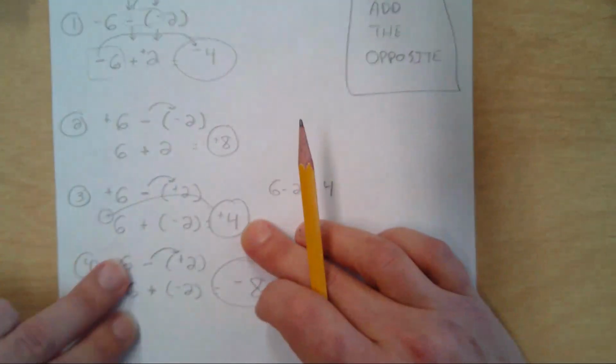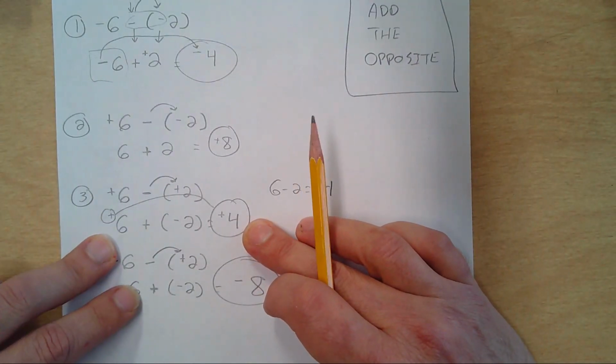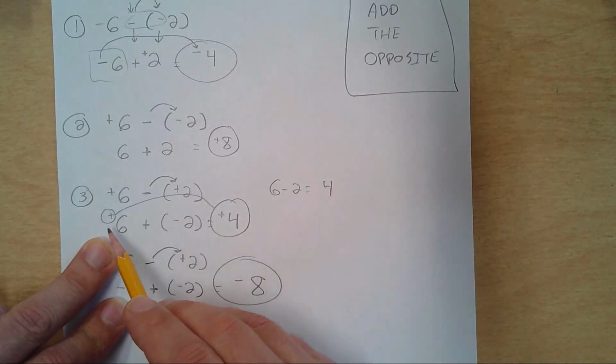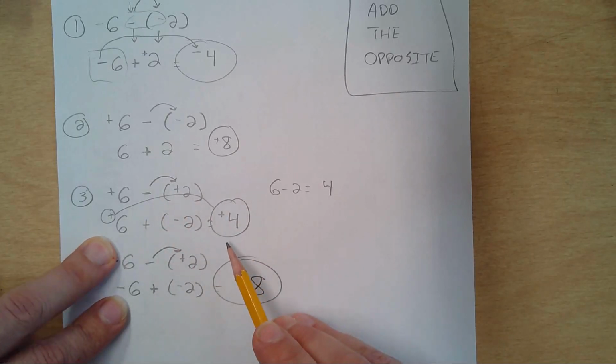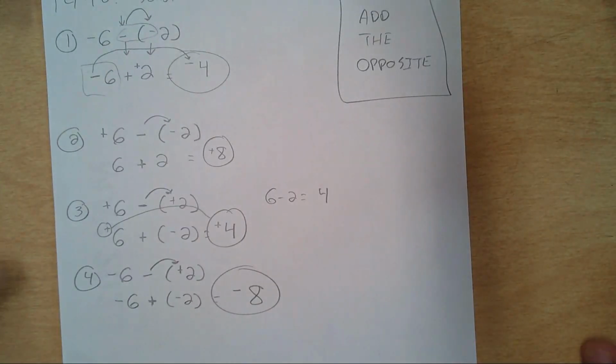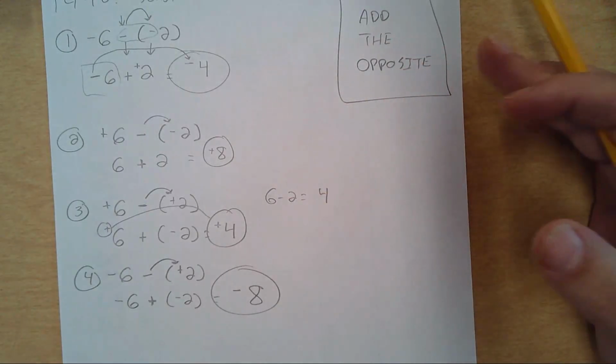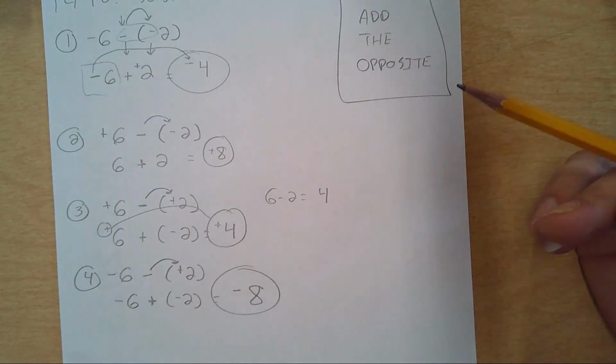In number 3, same first step. 6 minus 2 is still 4. But this time, the 6 was positive, so positive 4. So they all were slightly different to each other there. This is a great model and template right here, these 4 problems, showing you how this works here.